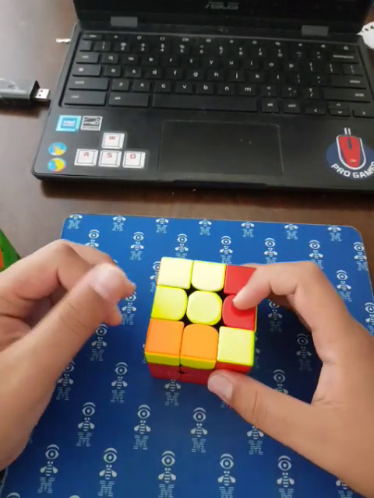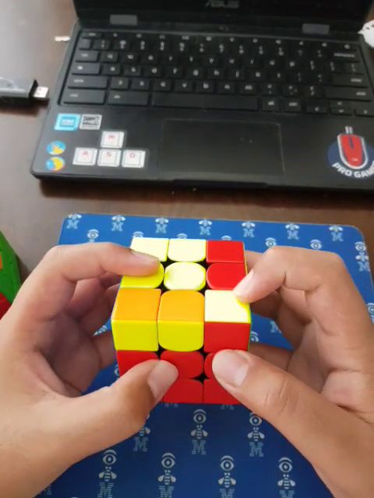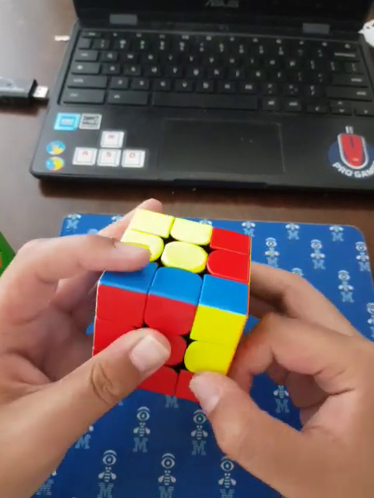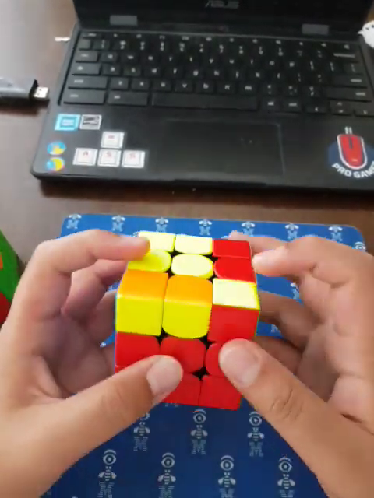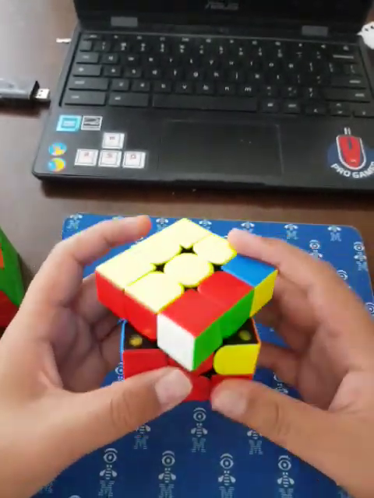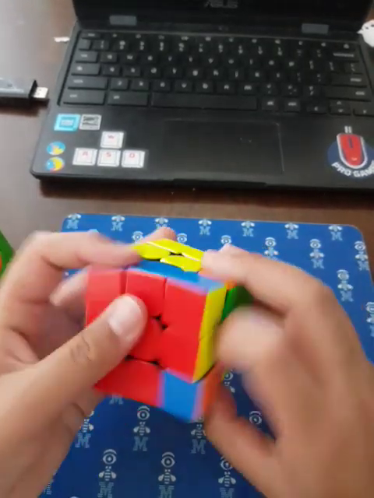So again, altogether a little bit slower, it'll look like this. And quickly with finger tricks, it'll look like this. Wait, let's try that again.